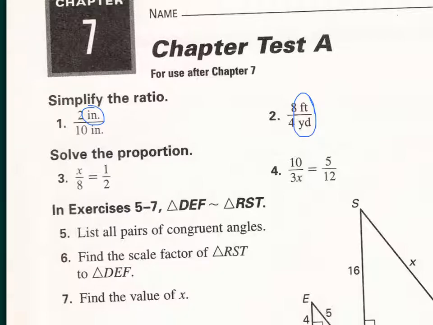I would maybe change yards into feet if that were me, but that's just me. I would maybe try to say, you got 8 feet over how many, 4 yards would be how many feet, okay? Then simplify the fraction. Just put it in your calculator as a fraction and hit equals.